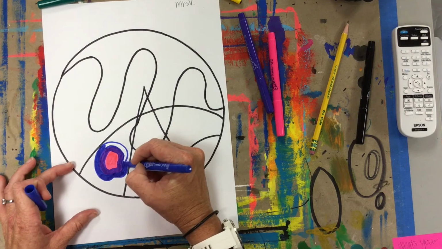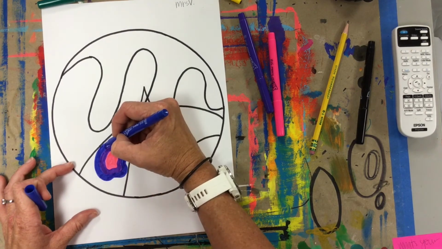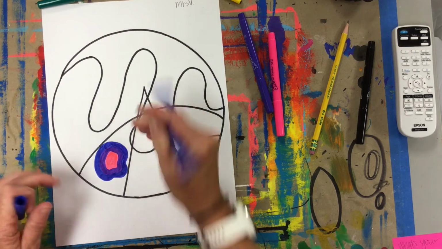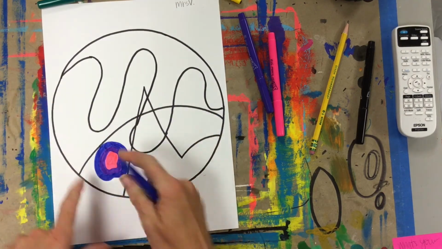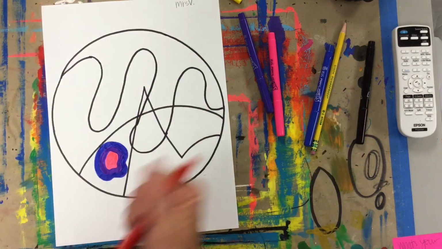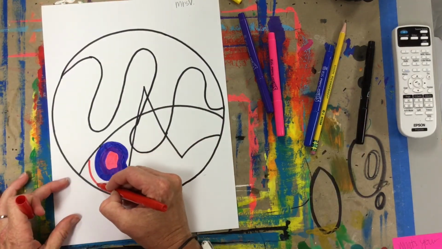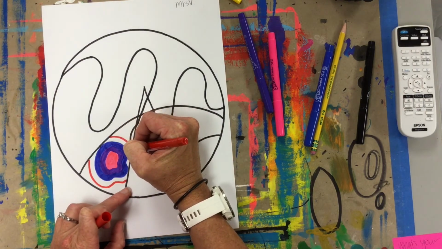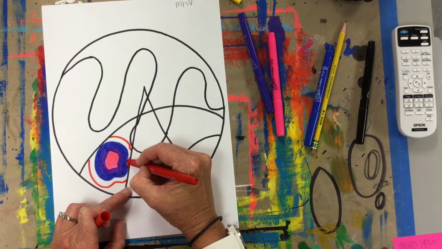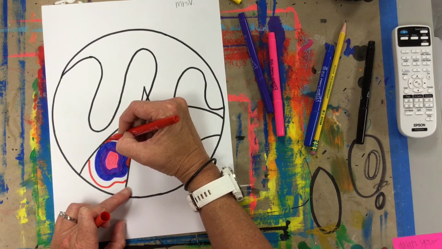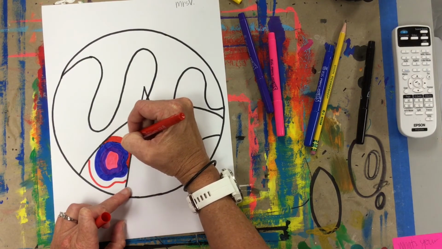Keep each design inside its own little section. So this design that I'm doing right now, I'm not going to keep going out. I'm going to make sure it fits inside this little section. So for my next one, when I do my next line of this shape, I'm going to stop when I get to that black line and just fill in where that black line holds me in. It's kind of like my boundary, okay? It's my little guide map.